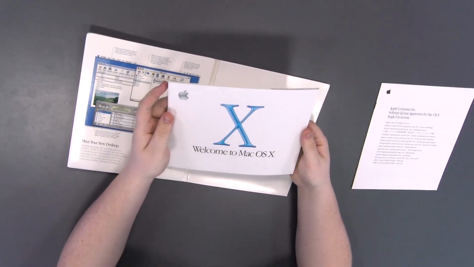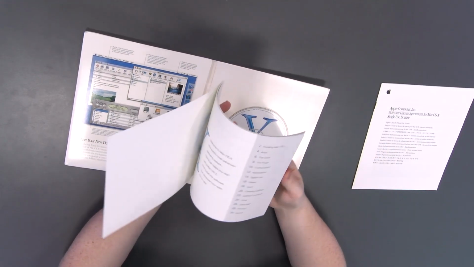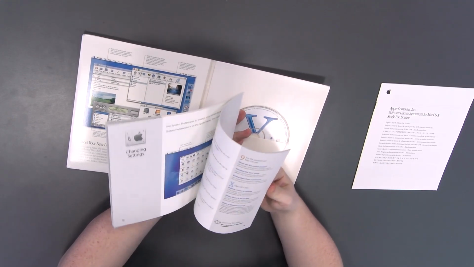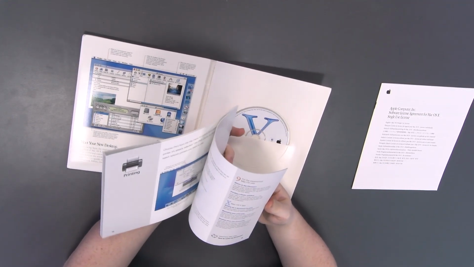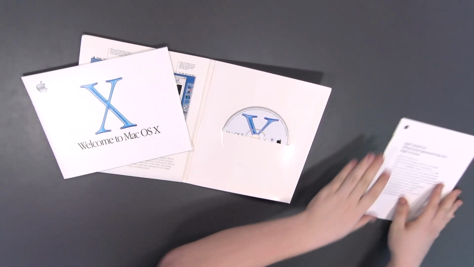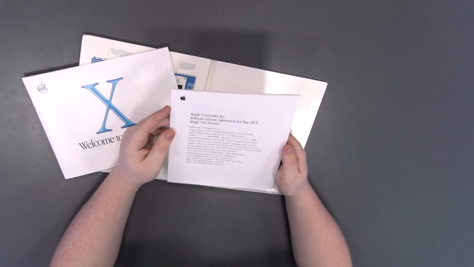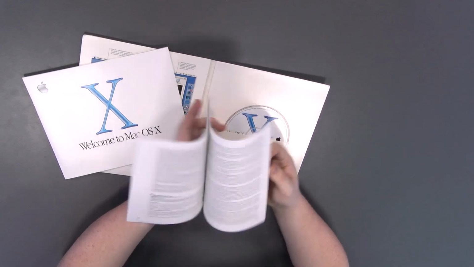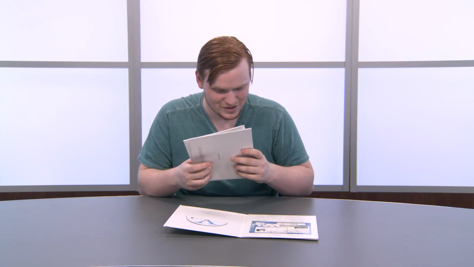We have, welcome to Mac OS X. Is it the same guide or did they actually update it? I'm not going to stick around enough to find out, to be honest. I think it is different though, just by the look of some of the screenshots. Apple Computer, blah, blah, blah. That is a very big licensing agreement.